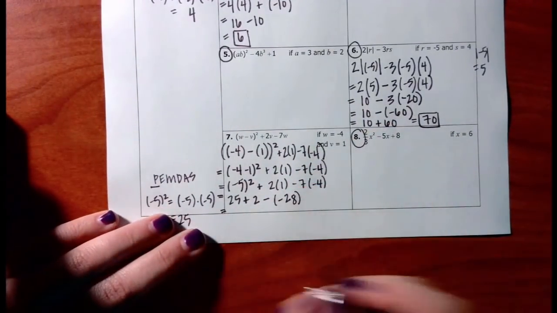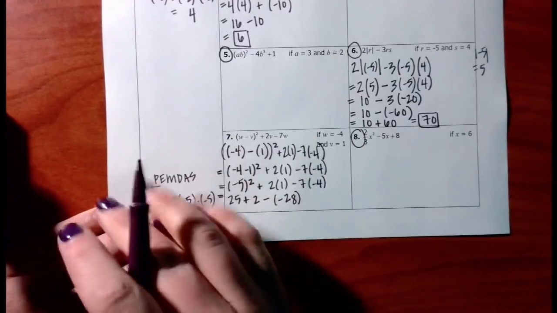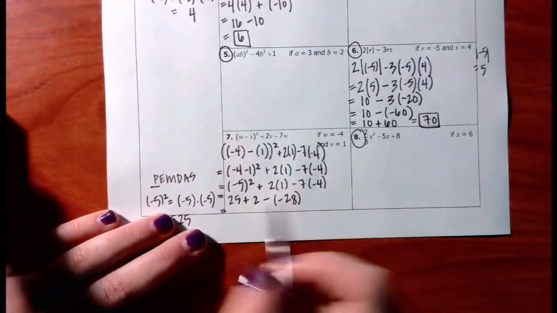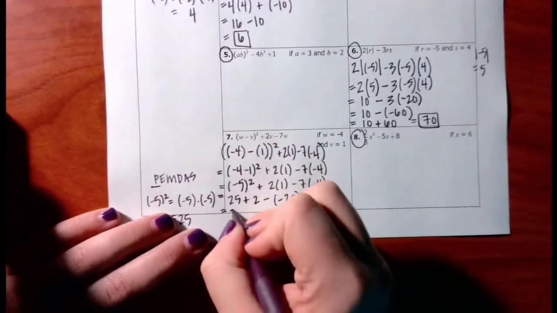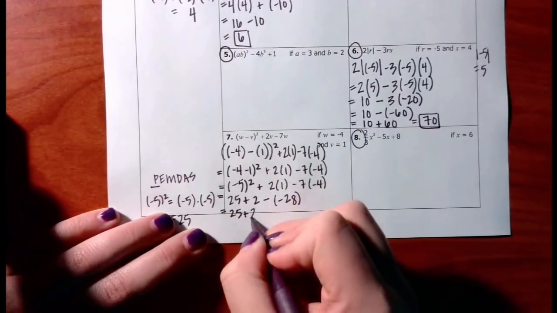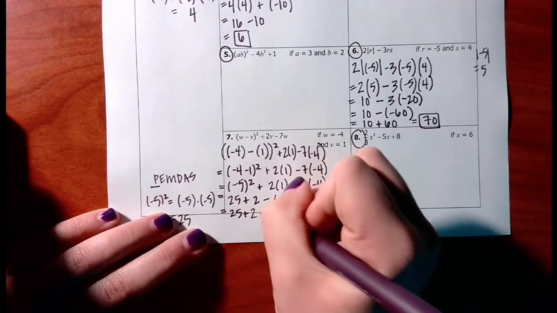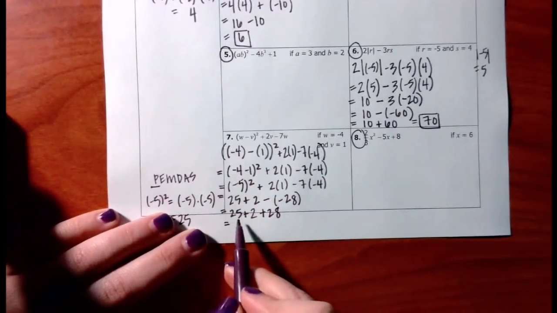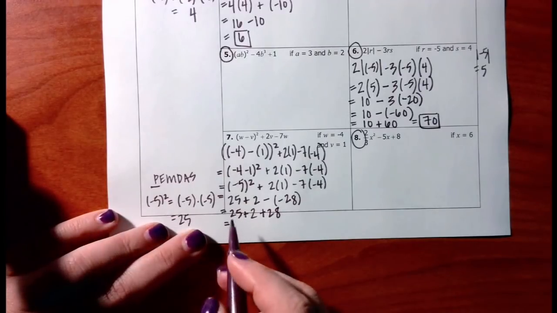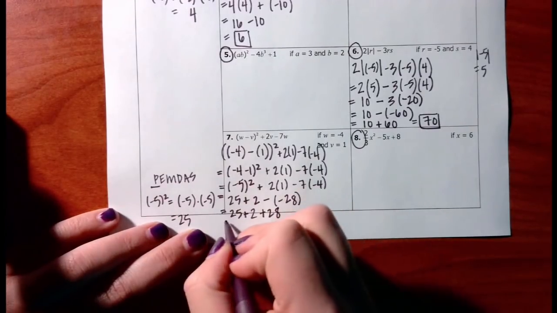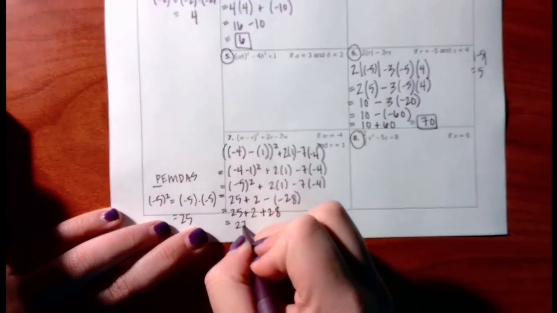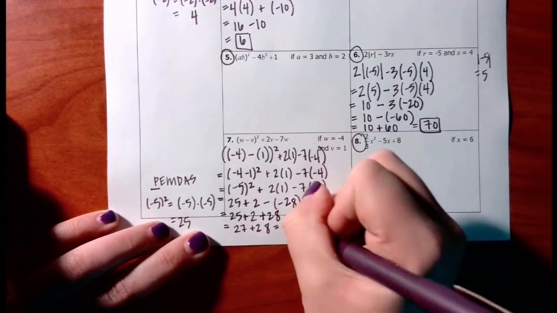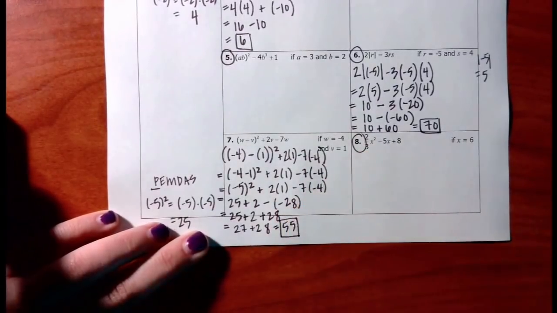Now I'm running out of room, and that's okay. If you need to, attach a separate sheet of paper, or write in the back of your notes or in the margins, that's fine. So now I'm just going to rewrite my equation because I can't subtract a negative, so I need to change that to a positive 28. Now, I do addition or subtraction left to right, whichever comes first. So left to right, 25 plus 2 is 27, plus 28 is equal to 55, and that is my final answer.